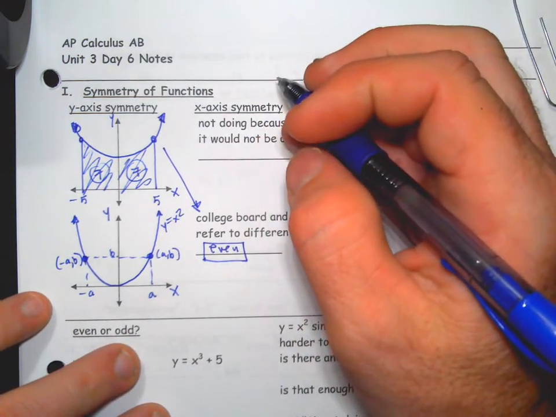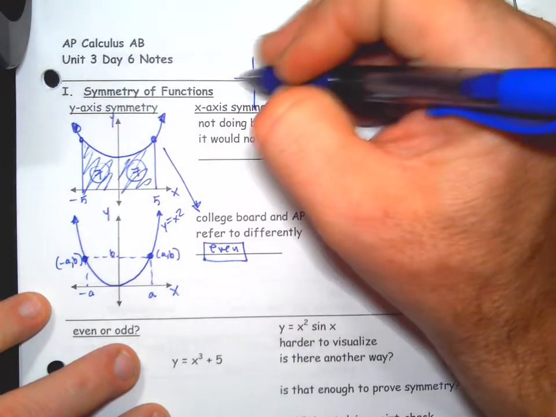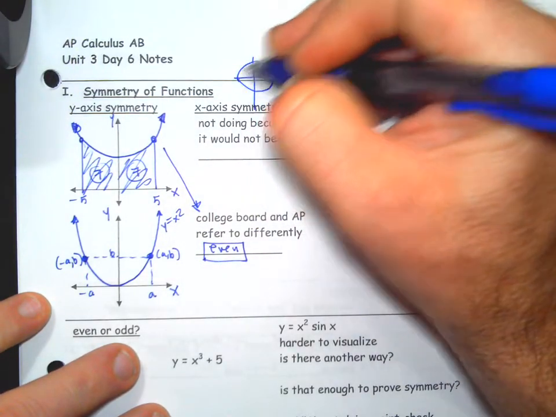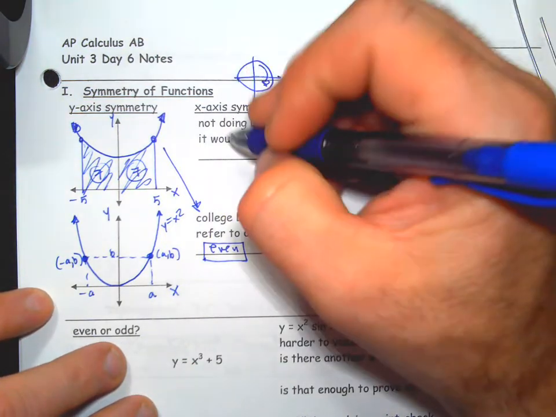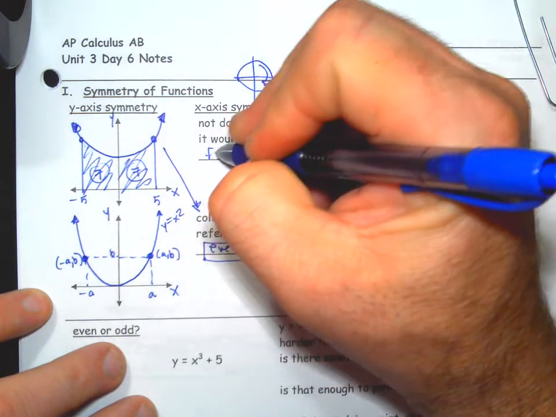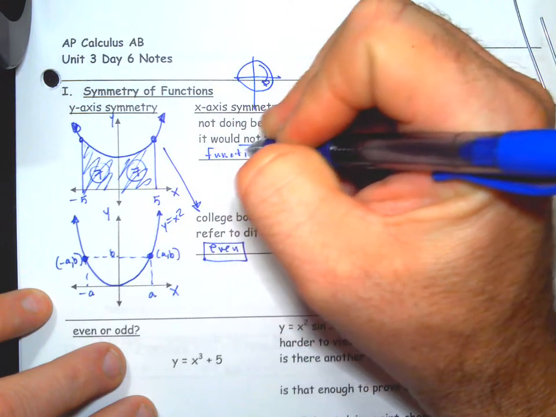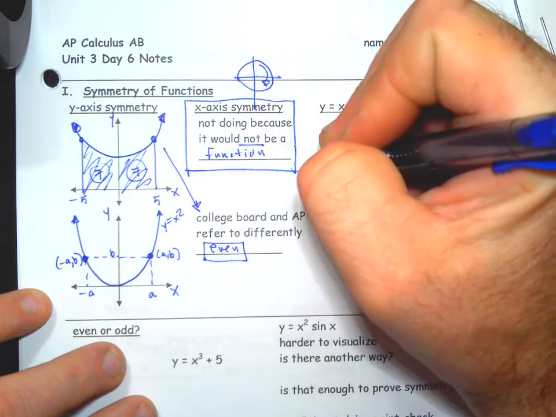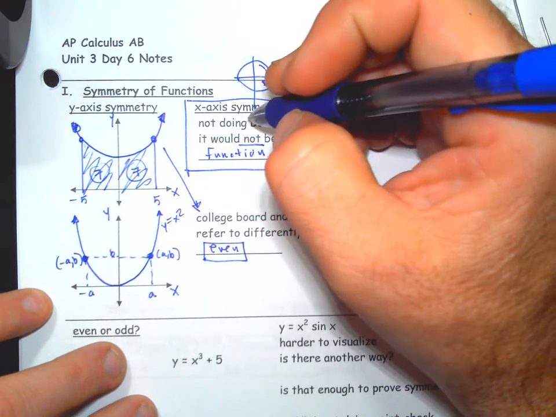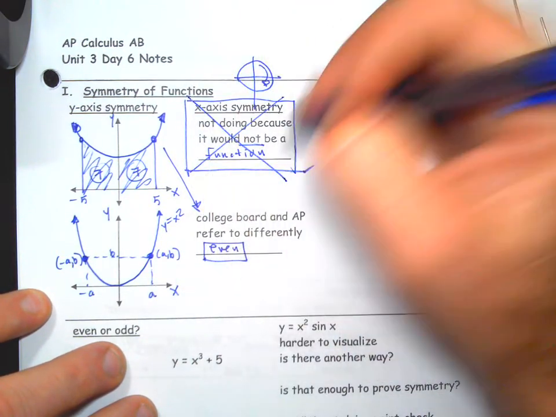X-axis symmetry would be like a circle, right? Where you could fold it across the x-axis and you get it. The only problem is that it's not a function. It fails the vertical line test. So we're probably not going to deal with that idea much. So not something we're going to be working with right now.